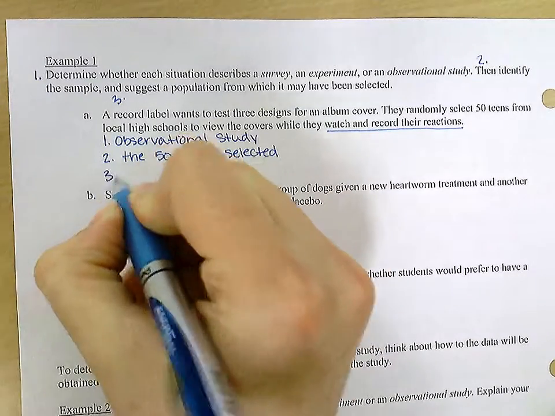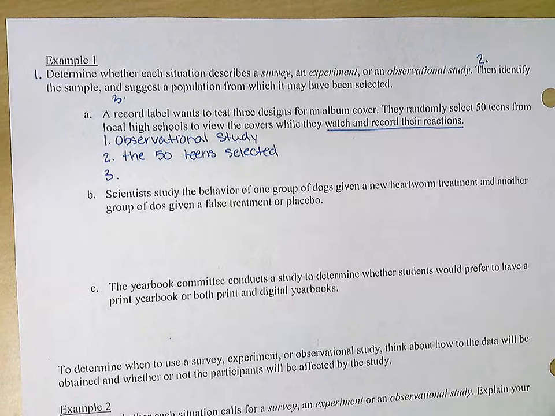Okay, and then the third thing we need is the population from that sample. So what are they trying to aim to do? Or who are they trying to target? Teens. Okay, teens, but yes, they're talking to 50 teens from a local high school, but they're looking for purchasers of the album. So you're looking for potential purchasers.